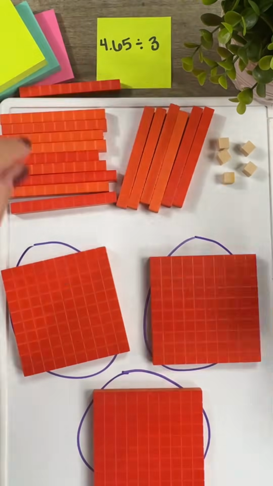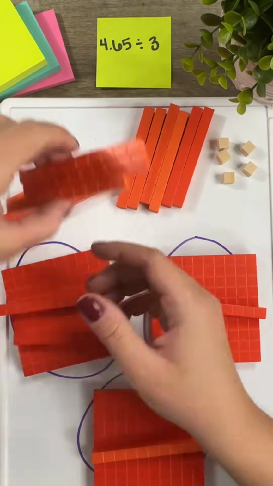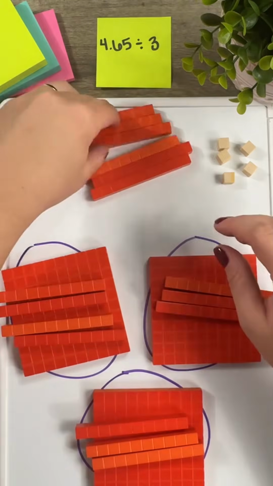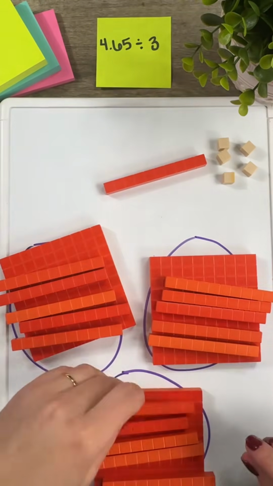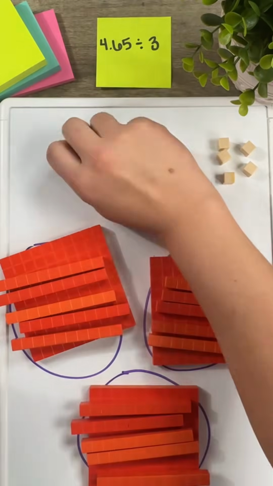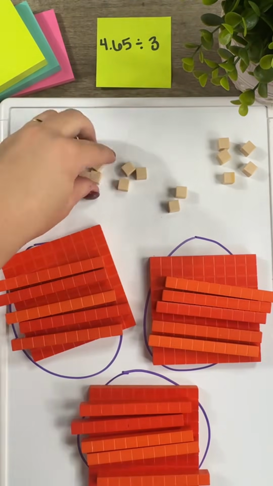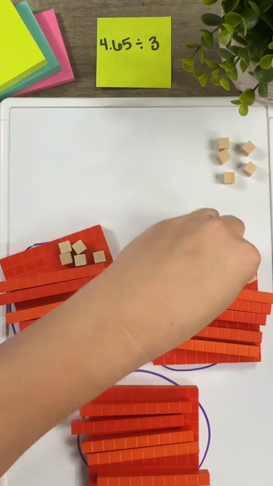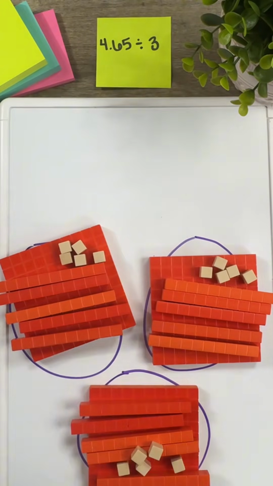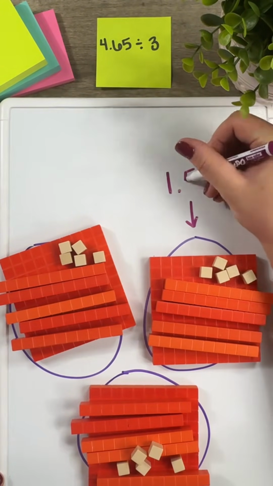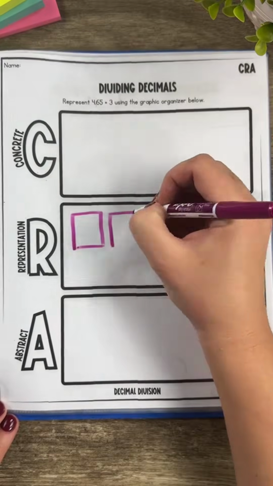Break apart that one whole and turn it into 10 tenths. Now we can divide all of our tenths into the 3 equal groups. And now I'm left with 15/100ths. And 15 divided by 3, I know I can put 5/100ths into each group. And then my quotient is the value of one of the groups, which is 1 and 55/100ths.